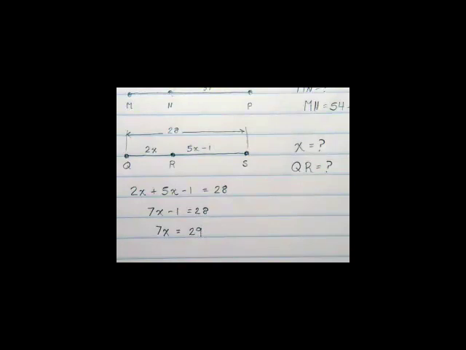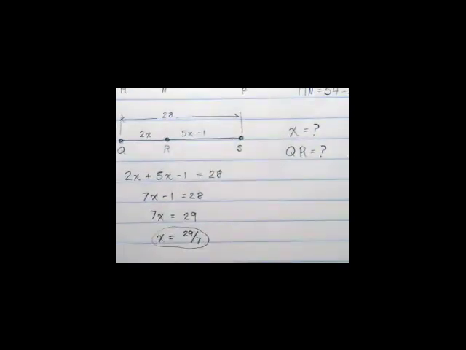And then we're going to divide by 7. Ew, that's not good. Well, I guess we'll just have to use a fraction. So your answer would be 29/7. And that's okay. We'll have answers later that come out like that quite a bit. All right, so we answered one part. X is 29/7. And then I also want to know the length of QR.